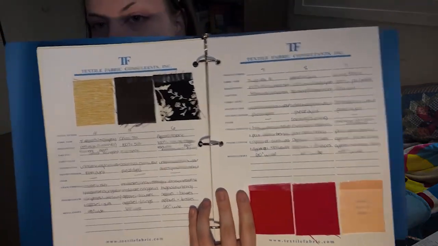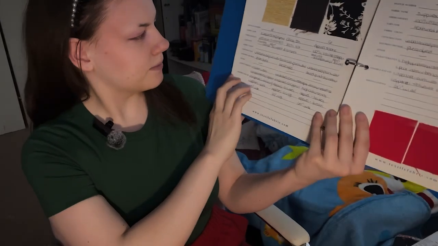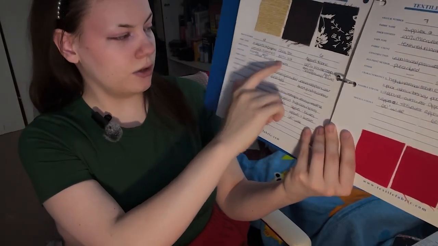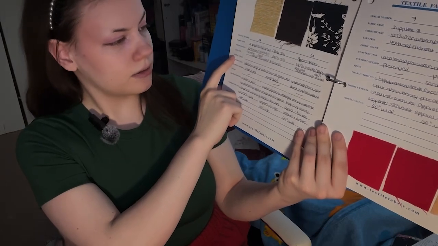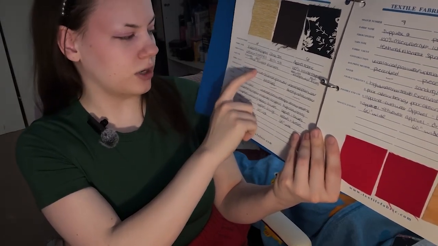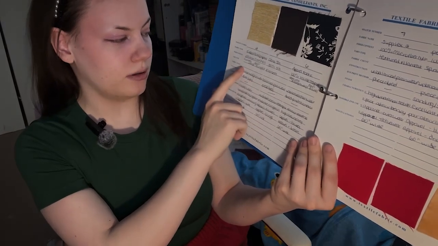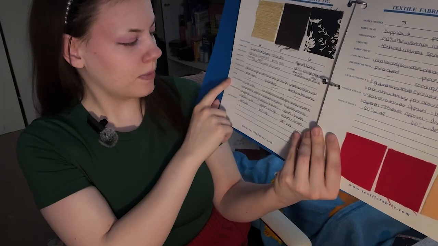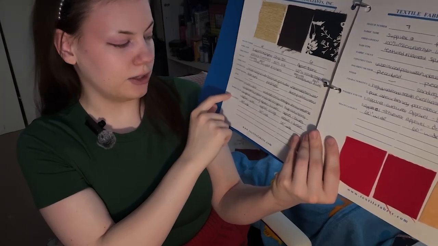So this is what it looks like. It's got the swatch number, the fabric name, fabric's content, yarn type. Fabric count was not included in this. Construction, dye or print method, finish, characteristics, possible end use, and miscellaneous, which is used as the width of the fabric.